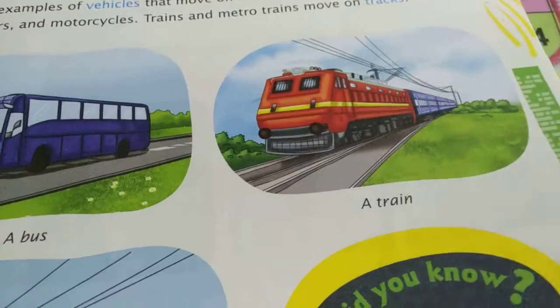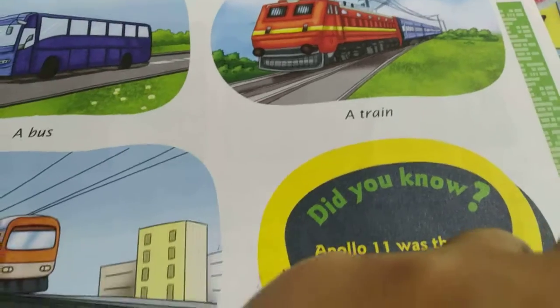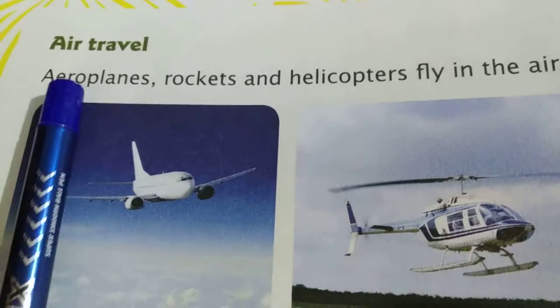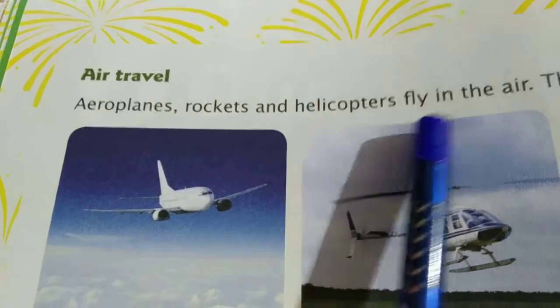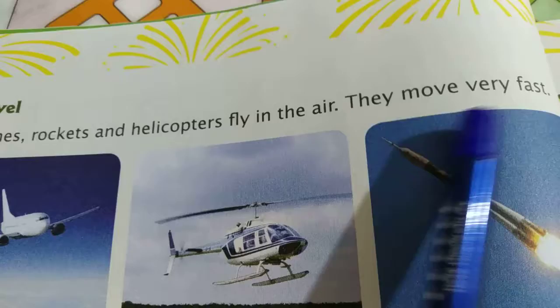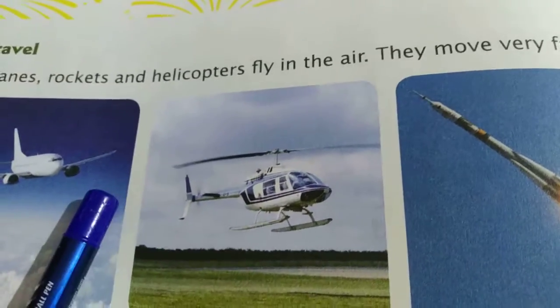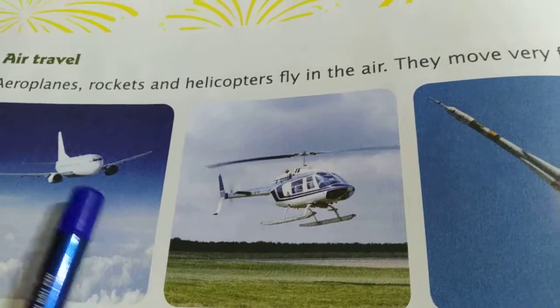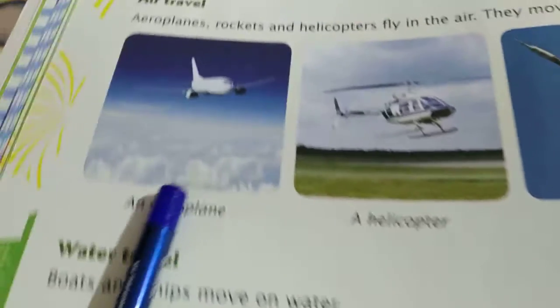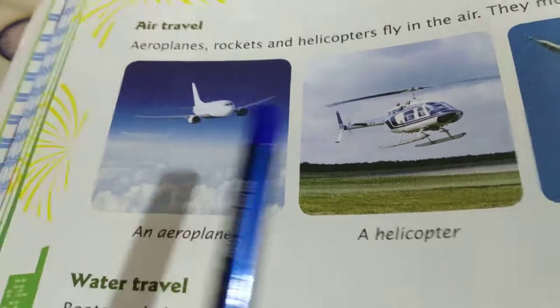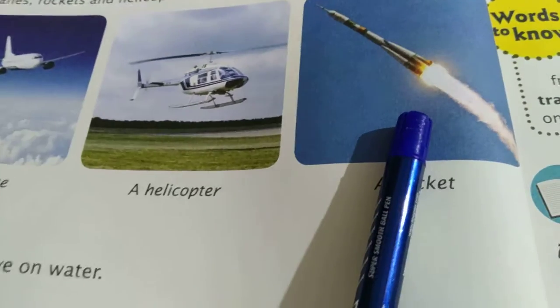Now turn the page, number 60. Air travel. So read air travel. Aeroplanes, rockets and helicopters fly in the air. They move very fast. So the fastest means of transport is, you know what? Yes, aeroplanes, helicopters and rockets. See, this is the picture of an aeroplane, a helicopter, a rocket.